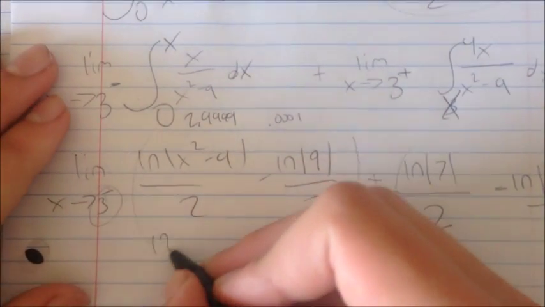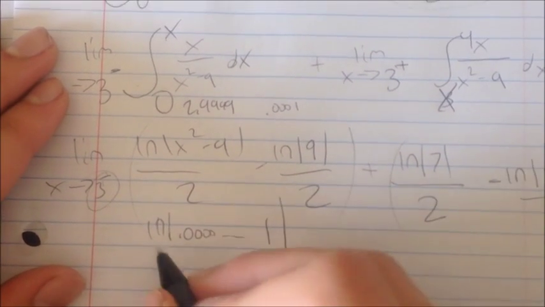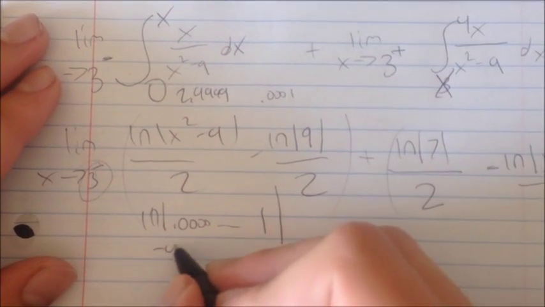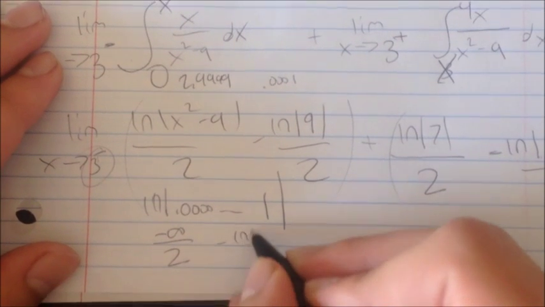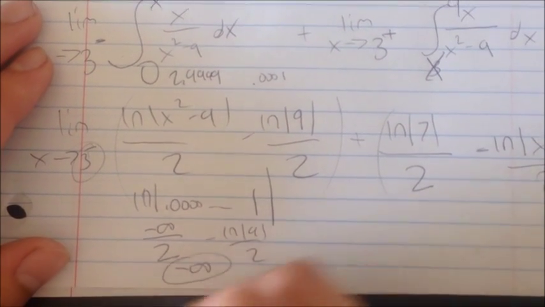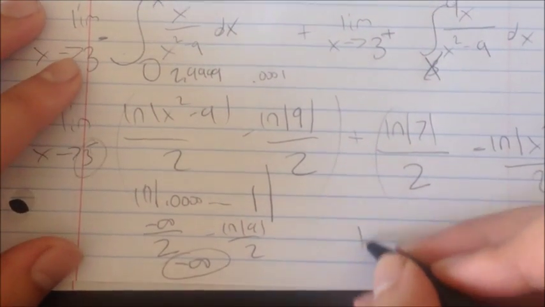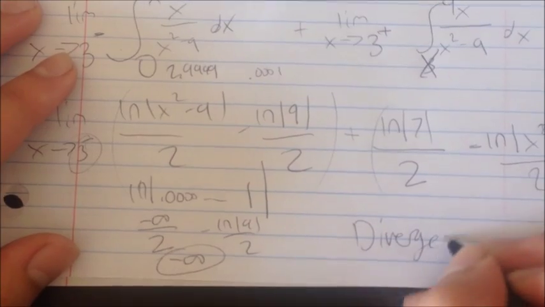It's going to be the ln of 0.0000 repeating 1, which is just negative infinity. So negative infinity over 2, that's 9 over 2. This thing will diverge because it's just going to negative infinity. And if one part of this diverges, the whole thing will diverge. So we can just write this diverges.